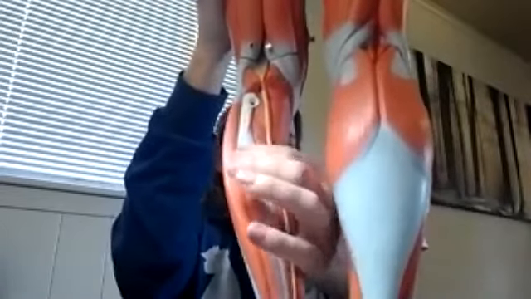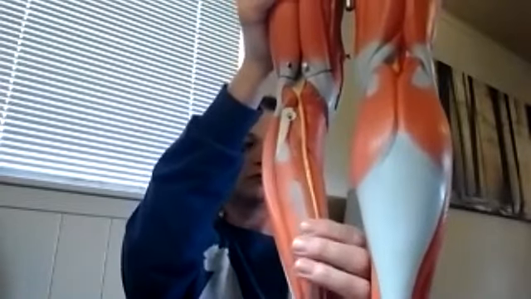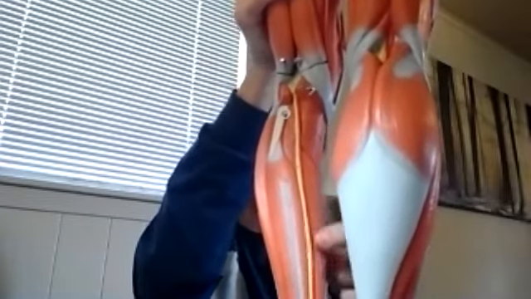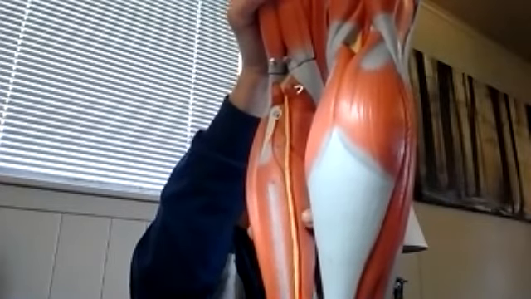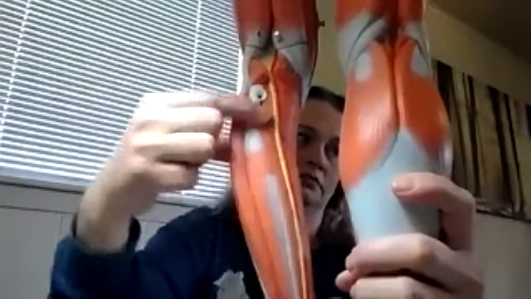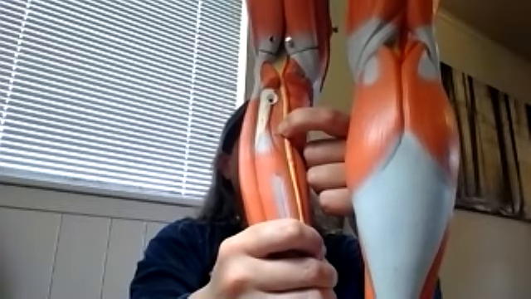Okay. Now flip around. So this side, you can still see the gastrocnemius. So now identify this big muscle right here. So this big muscle is called your flexor hallucis longus. Identify this muscle right here. This is your flexor digitorum longus. Now identify this muscle right here. So right there. Your tibialis posterior. Okay, good luck, guys.